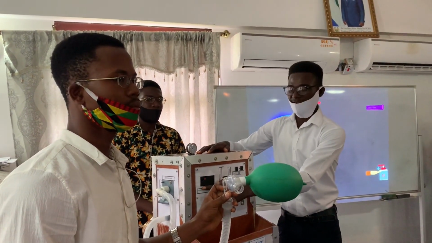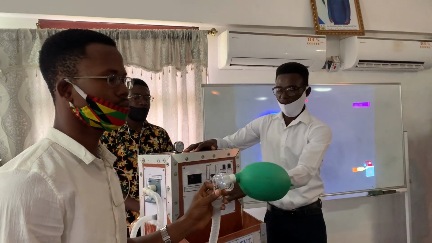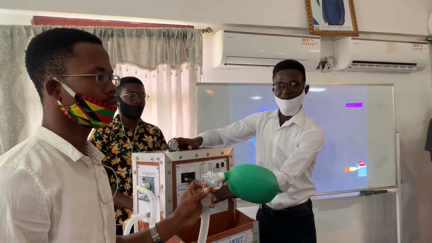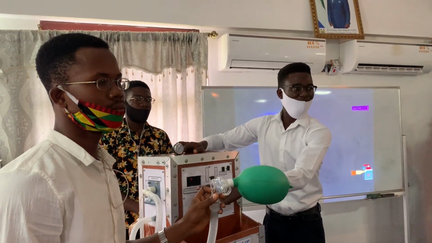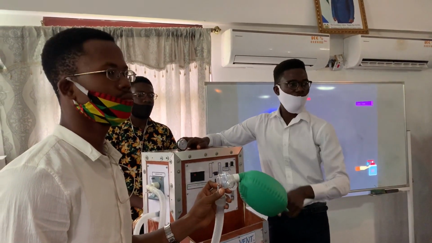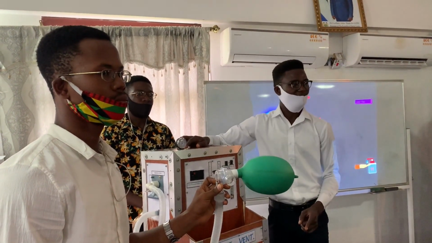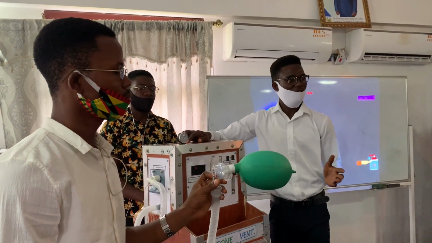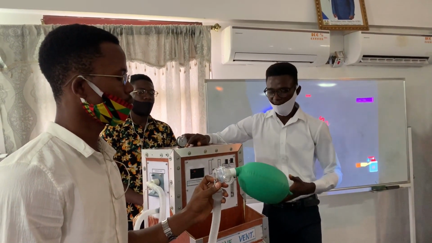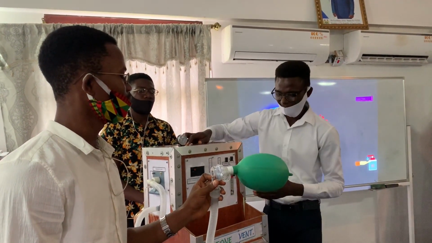This is actually breaking the patient's circuit. So if the pressure reaches that point, there is a release here of the air that is compressed to the patient. So the air no longer goes to the patient, but rather it is released, stopping the patient's lung from being blown up by Leone vent. Of course, Leone vent can do that.